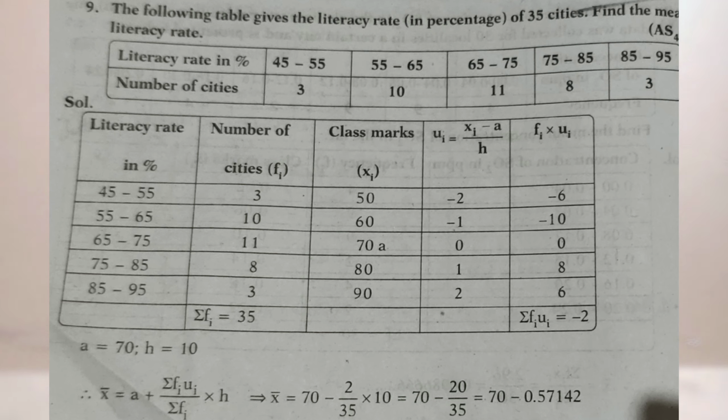The following table gives the literacy rate of 35 cities. Find the mean of the literacy rate. Literacy rate in percentage and number of cities as the frequencies. The literacy rate in percentage is taken as class intervals: 45 to 55, 55 to 65, 65 to 75, 75 to 85 and 85 to 95. The number of cities are taken as frequencies: 3, 10, 11, 8 and 3.